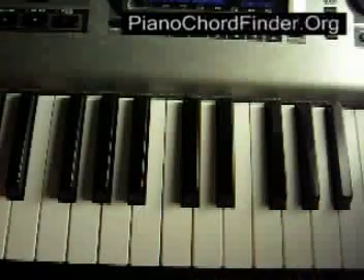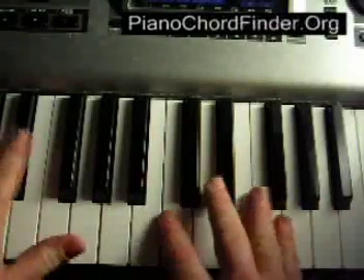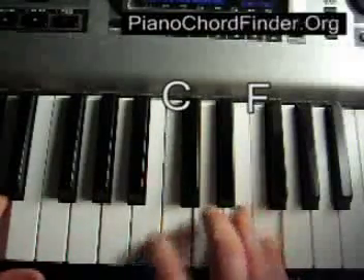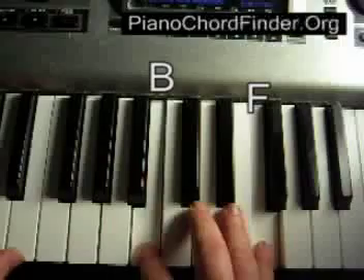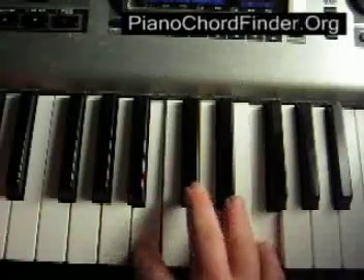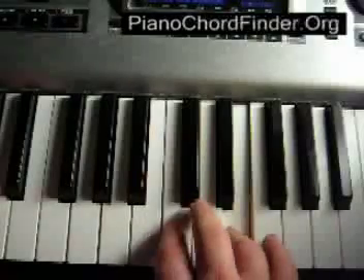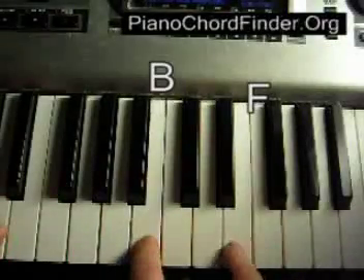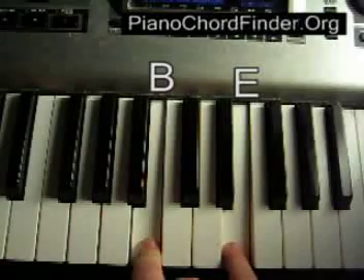A lot of times you'll see these as an augmentation of a 2-5 pattern. So remember, we learned this 2-5 pattern: D minor 7 to G7 to C major 7. D minor 7, G7, C major 7.